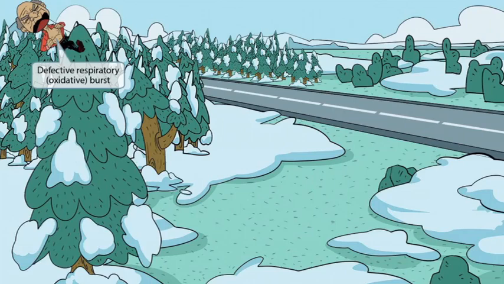If the respiratory burst is defective, then bacteria are permitted to survive. And since the bacteria can't be killed, macrophages will just wall off the organism, leading to chronic granulomas. But again, bursting shirt represents a problem with the respiratory or oxidative burst.